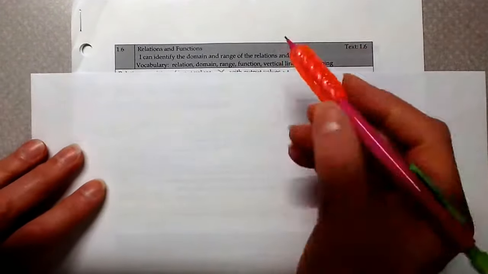In section 1.6, we're going to talk about relations and functions, and I want you to be able to identify the domain and range of a function, of relations and functions. So let's start out with some vocabulary words.